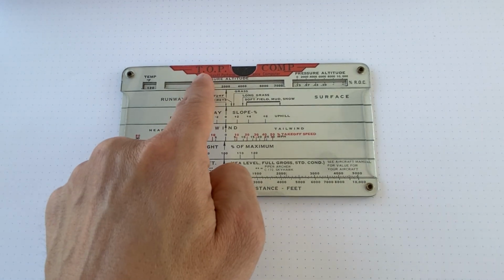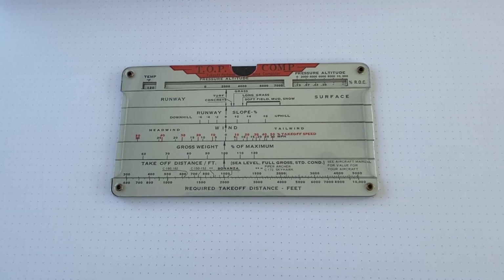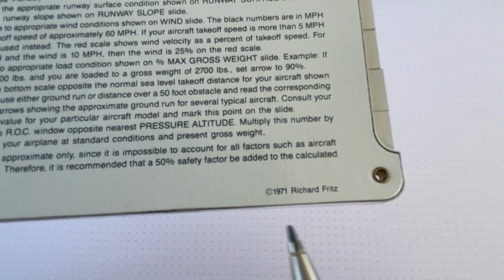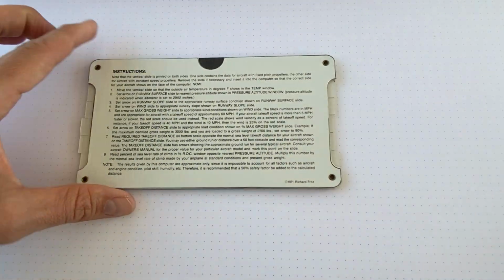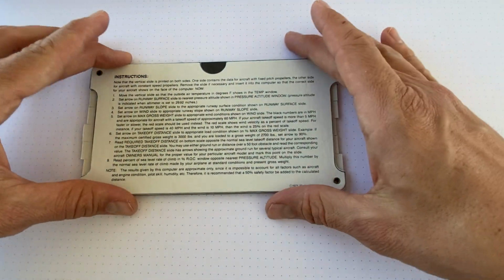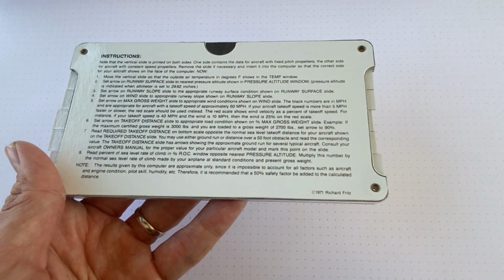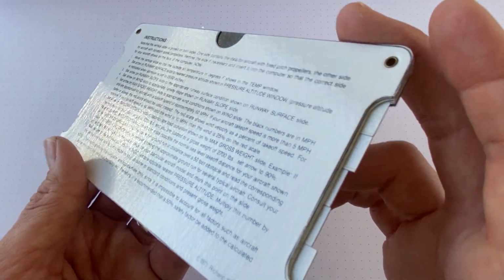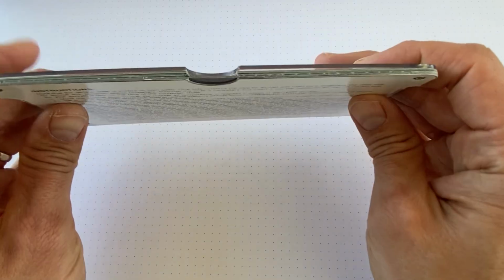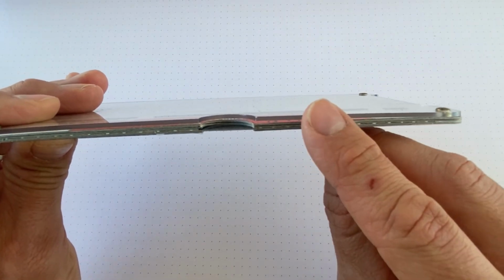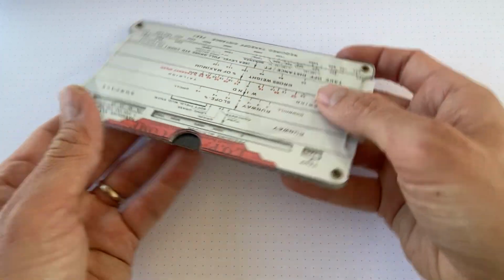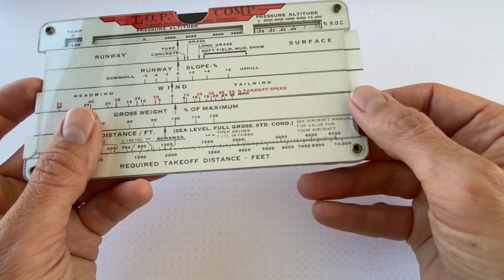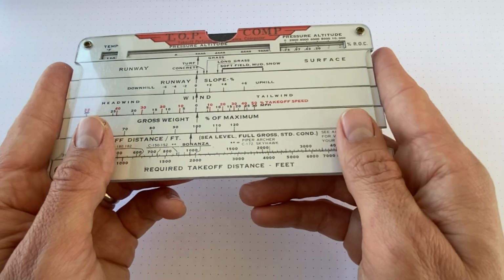Today we're looking at the takeoff performance computer, or the TOPCOMP, which was copyright in 1971 by Richard Fritz. This is a two-sided device. The back side of the device just has the instructions for use. You can tell that the construction is a laminated cardboard, whereas the front of the device has a piece of plexiglass and these cardboard slides here for the different variables that we'll use in calculating our required takeoff distance.